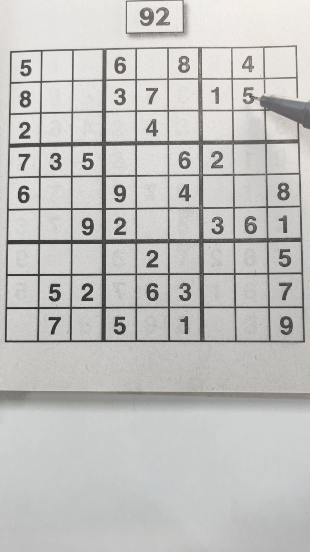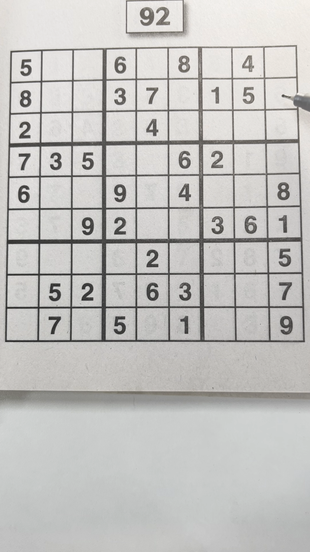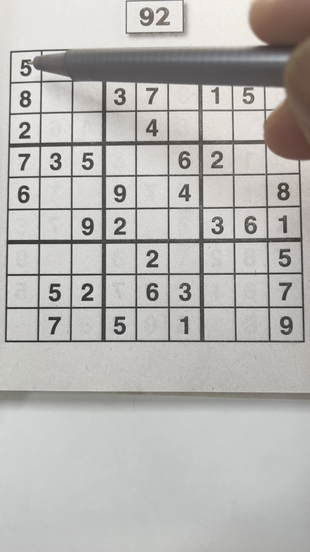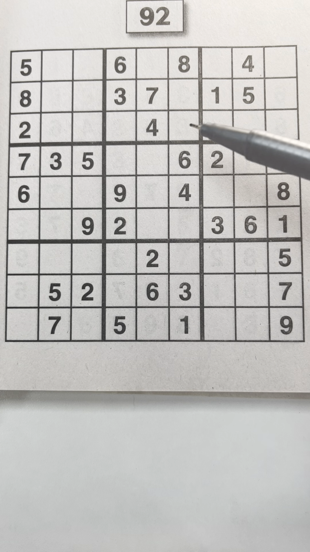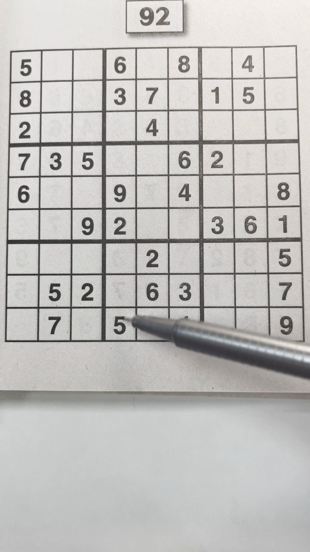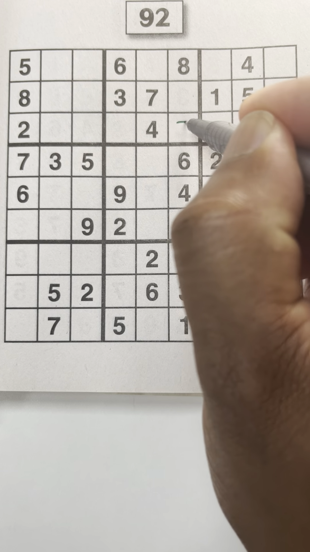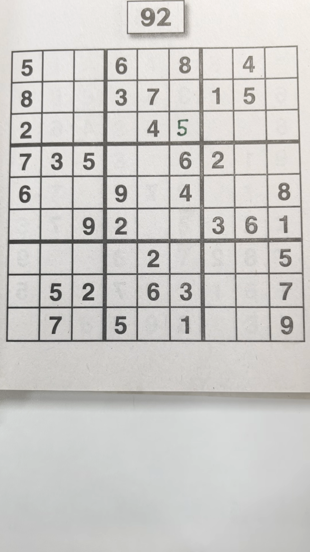That 5 will block the whole row over here. We already have 5 here, and this one already has 5 here, so 5 should be here or here. But since we have a 5 over here, that blocks the whole thing, and then the 5 absolutely has to be here.